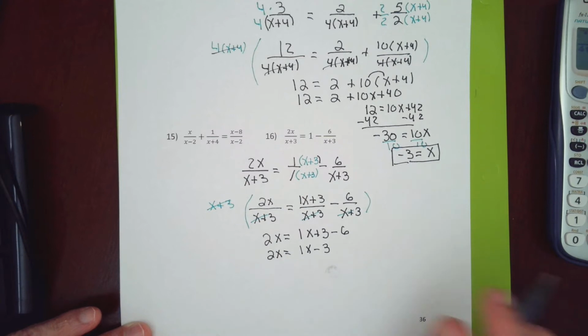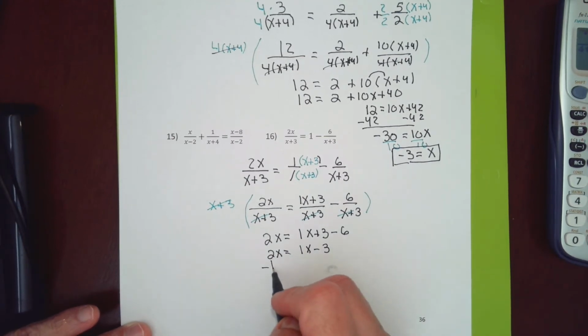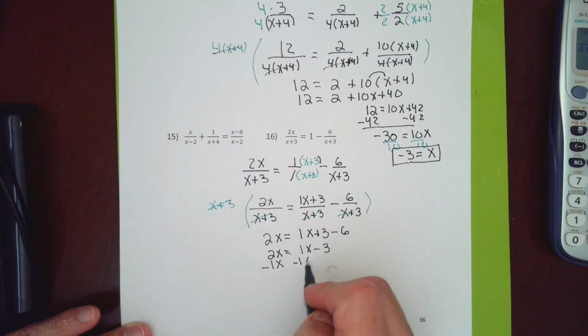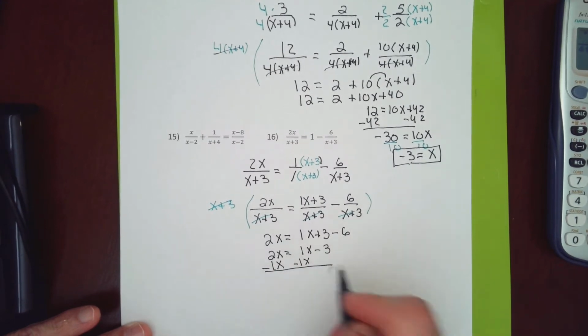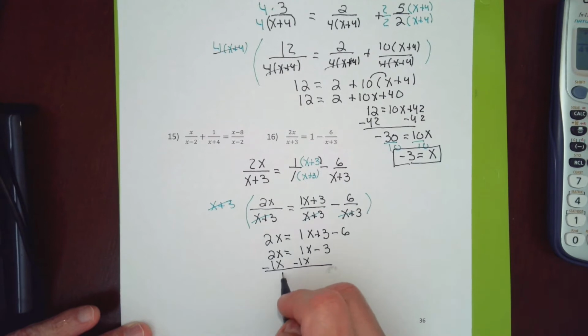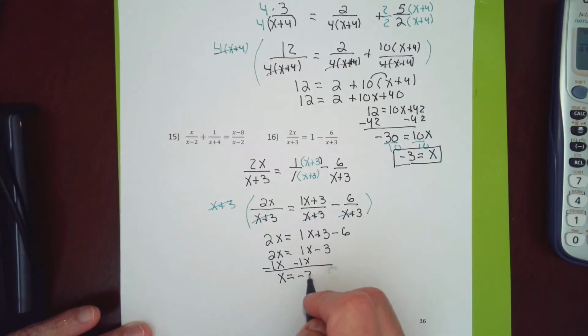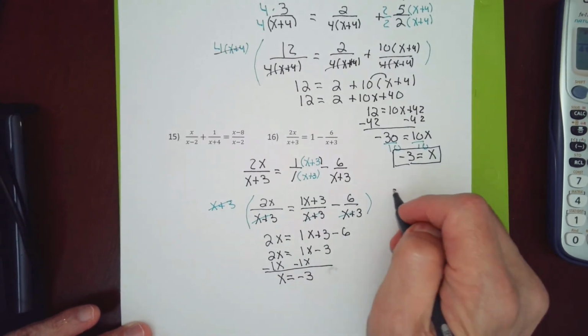If there was a square, I'd set it equal to 0 and solve by factoring. Since there's not a square, I'm going to subtract to get the x's on one side, and I'd solve by dividing, but it turns out I won't even have to divide. This is going to give me x equal to negative 3. I'm going to go to check.